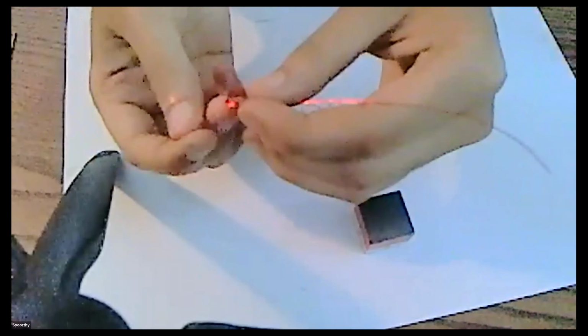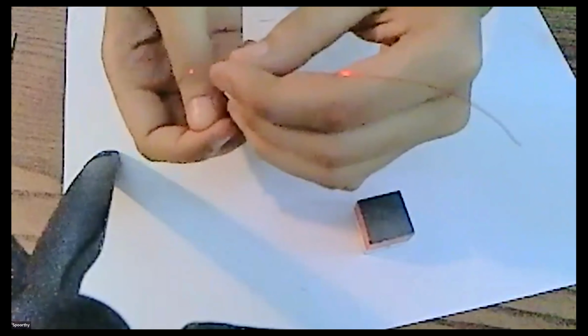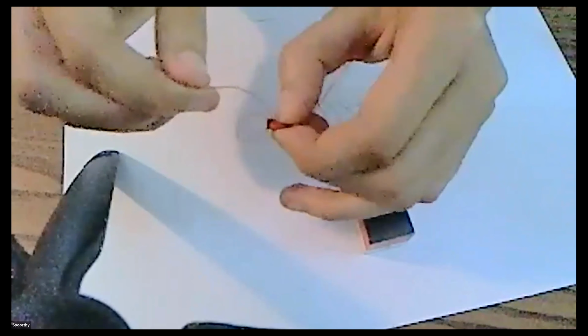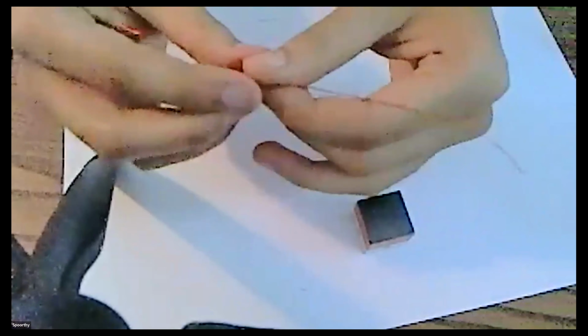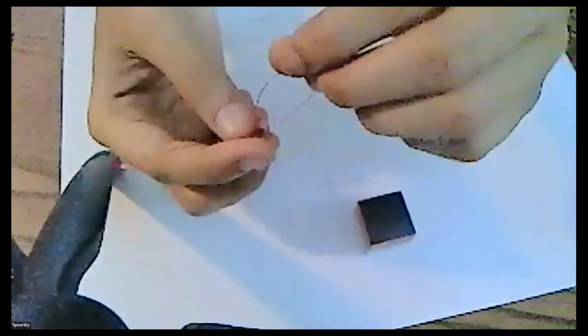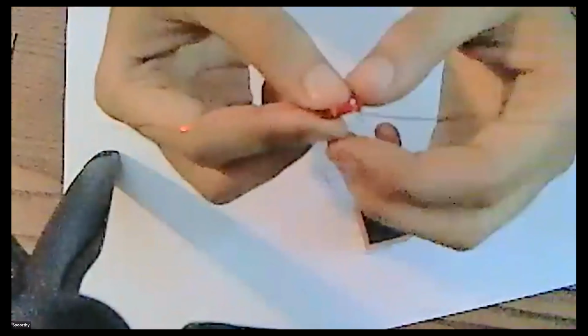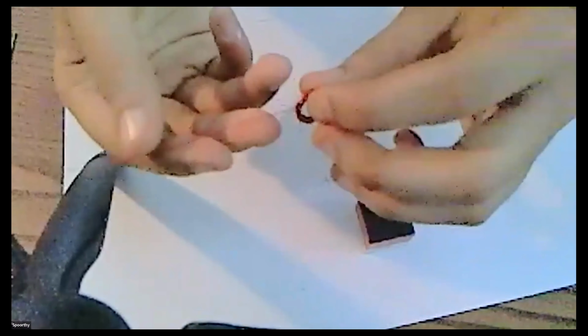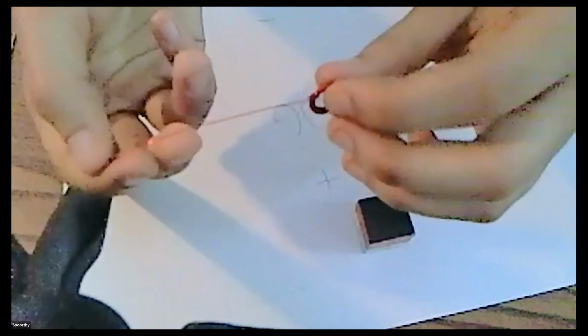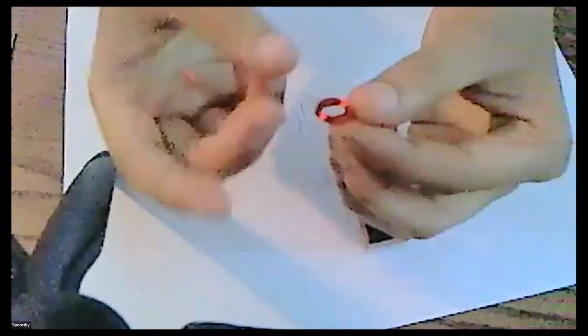Make sure you do it like 2 times on each side. And you should straighten out the wire to make it easier to spin on the paper clips.